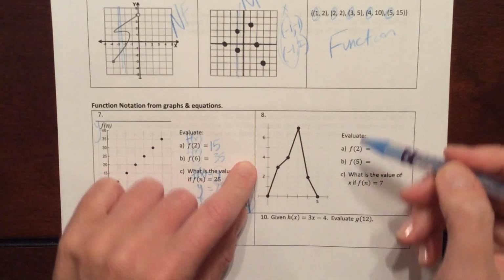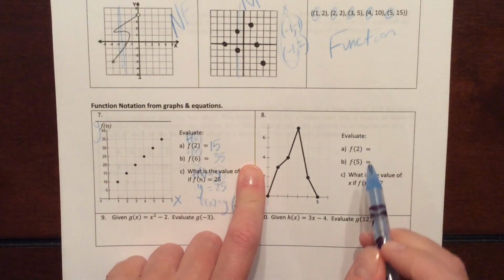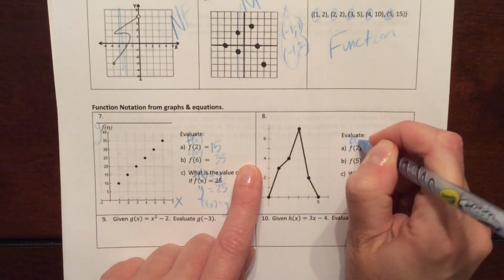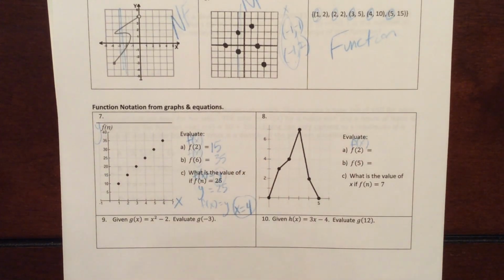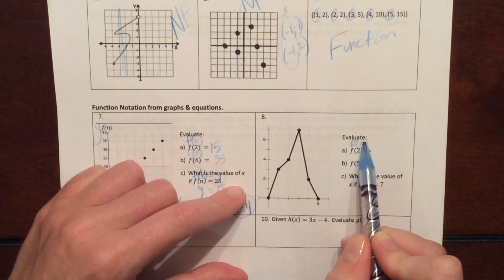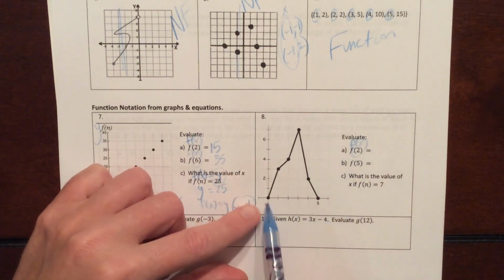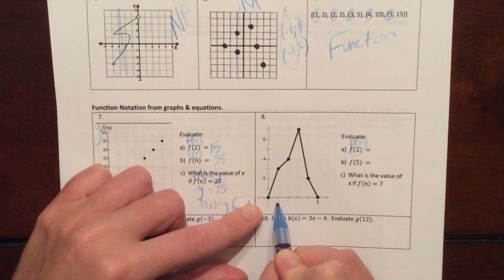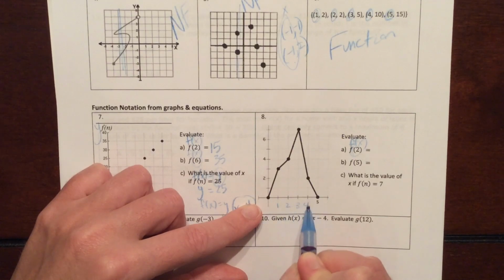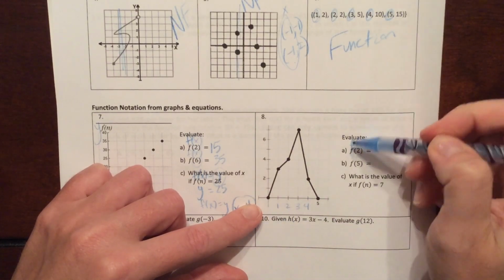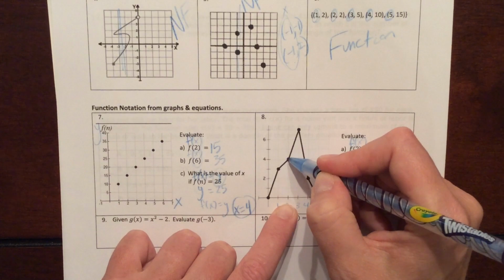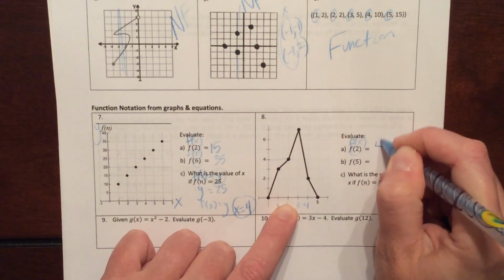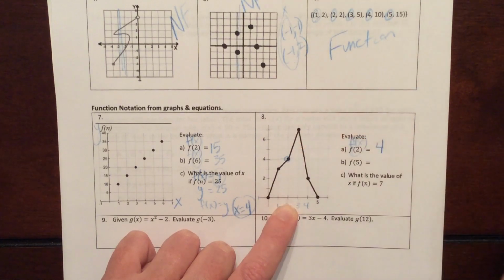Question number 8, we're going to do the same kinds of things that we just did on question number 7. F of x, so that 2 is in the x spot. So on the x-axis, we're going to go sideways to 2, and I don't see numbers. I see a 5 here, so let's just verify. 1, 2, 3, 4, 5. So we're counting by ones. So 2, and we go up. Our y value is 4. Right here.